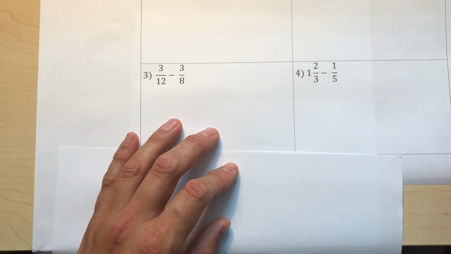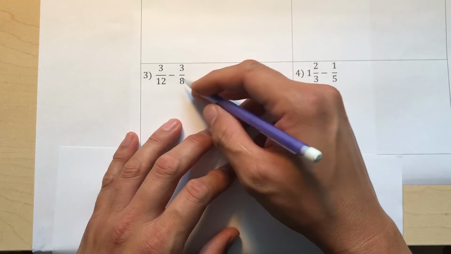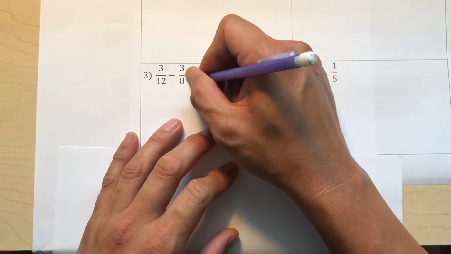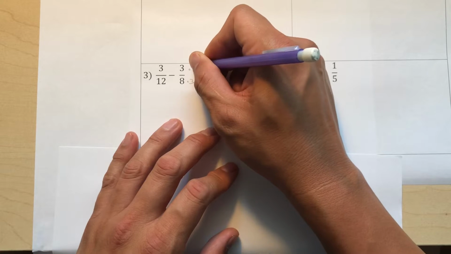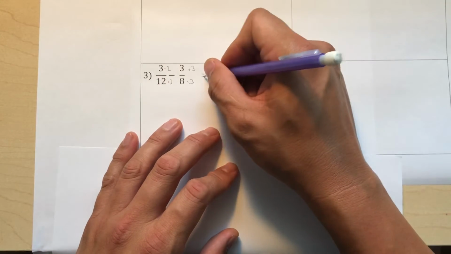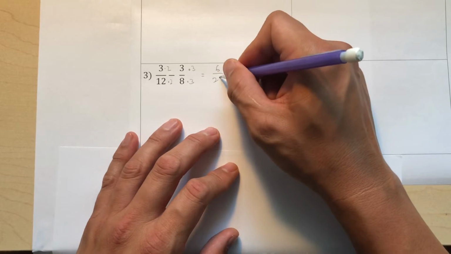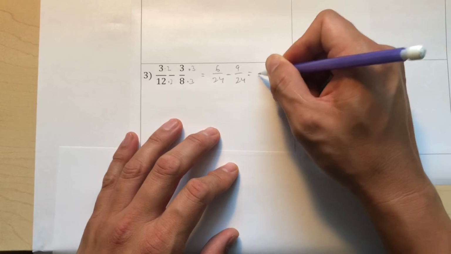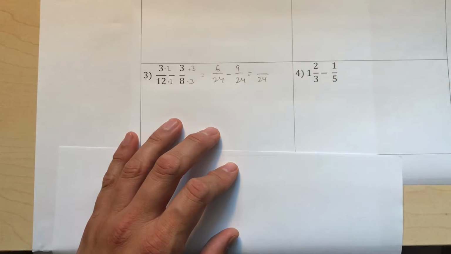And number 3, so let's take a look. Think of a number that 12 and 8 can turn into. How many times can you cut them, the slices, so they all can turn into, I'm thinking about 24. Okay, so if I multiply this by 3 times 3 times 2 times 2, that will give me 6 over 24 minus 9 over 24. Again, I'm going to rewrite my denominator first.